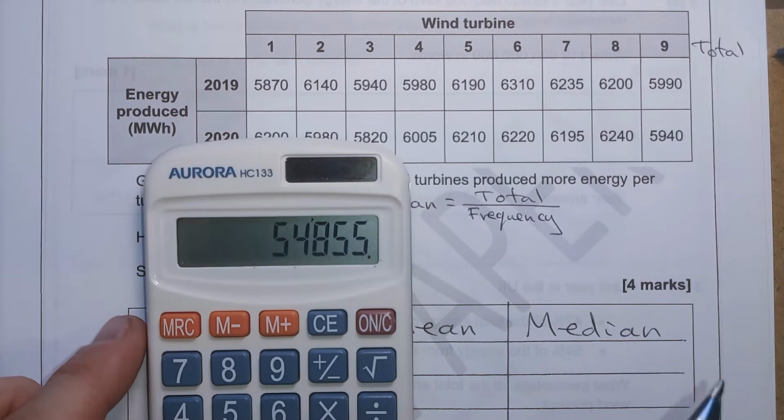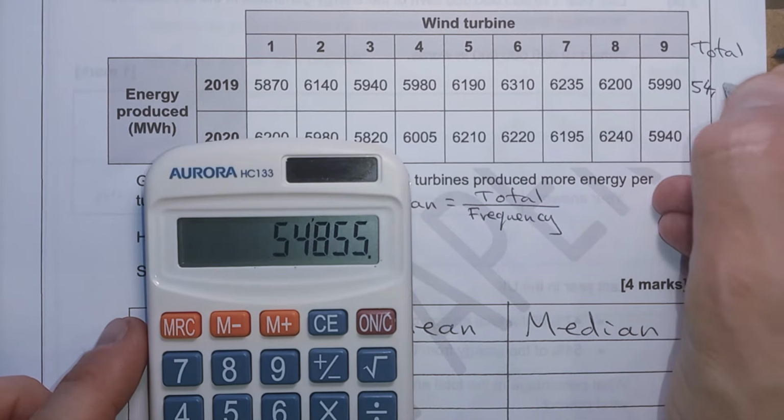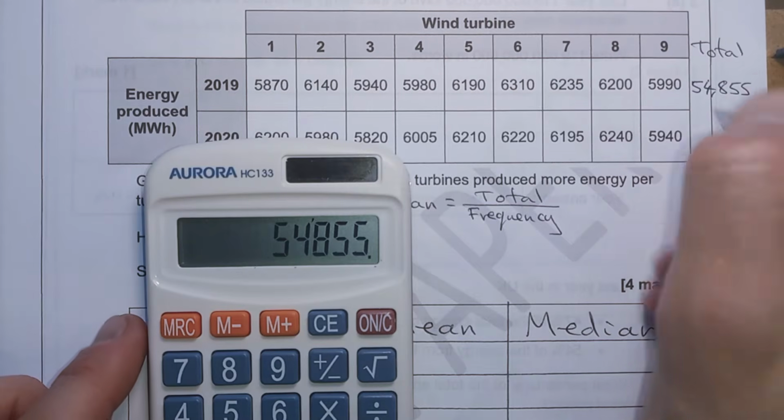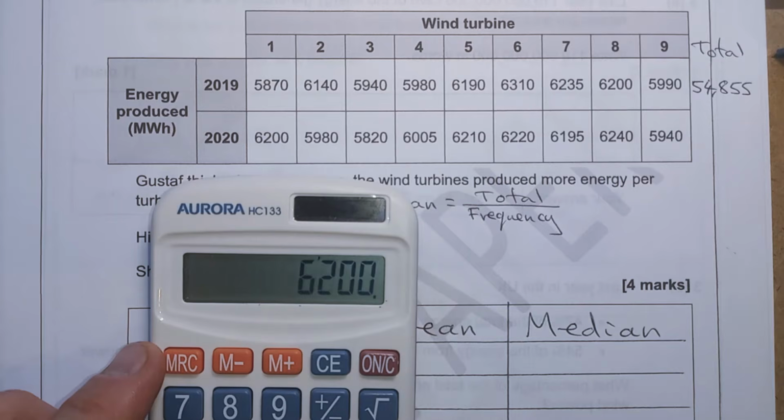You've got to be really careful with this. It'd be so easy to type the wrong thing in. So we've got 54,855. And let's do the total for 2020 as well. So 6,200 plus 5980 plus 5,820 plus 6,005 plus 6,210 plus 6,220 plus 6,195 plus 6,240 plus 5,940.